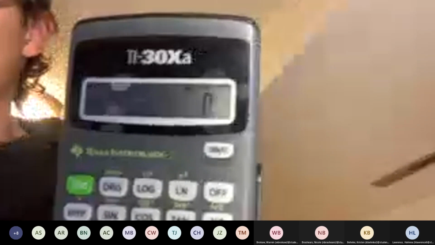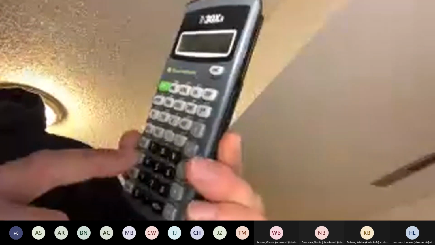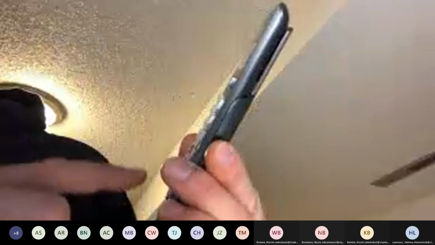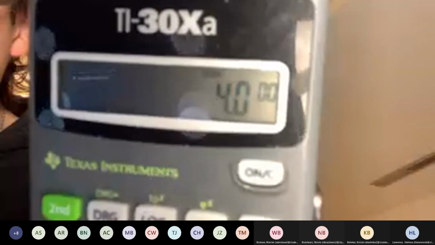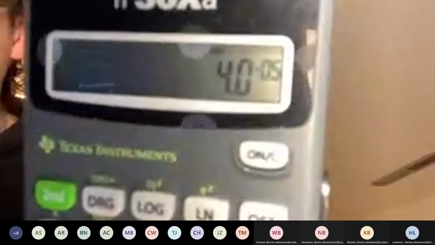Anyhow, if I punch this in, can you see it? Okay. Look, the way it works on my calculator is I type in 4.0, then I use this double E button, and that gives me an exponent. You can see there's an exponent up there and there's nothing written in it. So I'm going to put 5, and then I press the negative key, and then it looks like this: 4.0 times 10 to the -5.